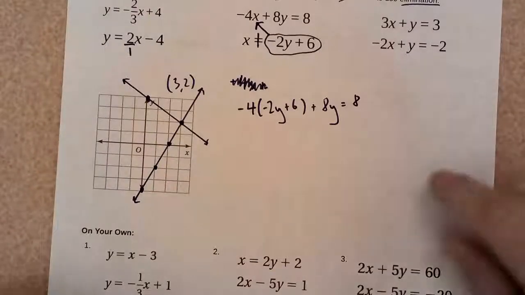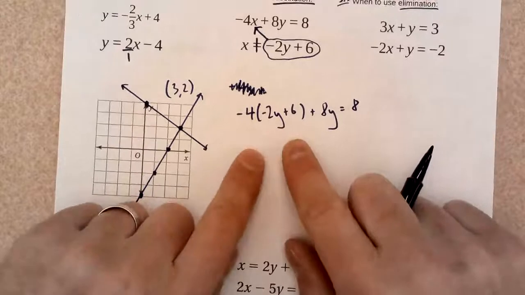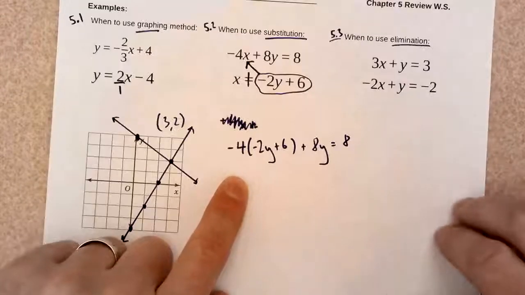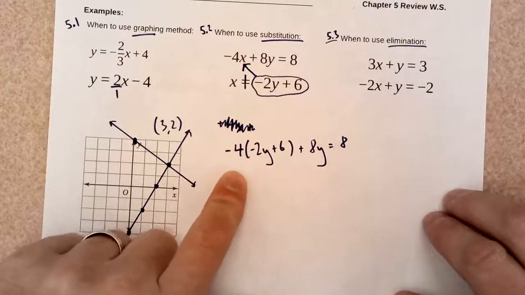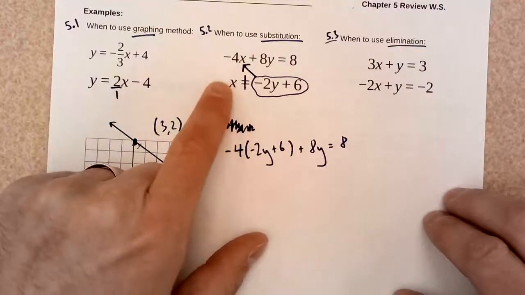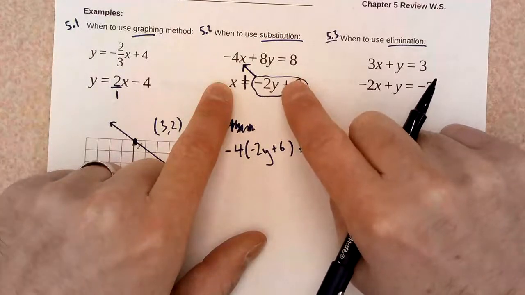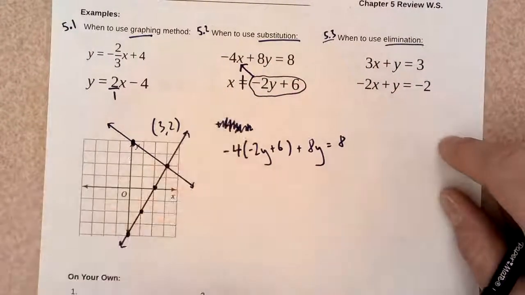All right, in my next video, I'll finish solving this one, but that is substitution. So find a variable by itself, take the expression for that variable, and put it into your other equation. All right, elimination.